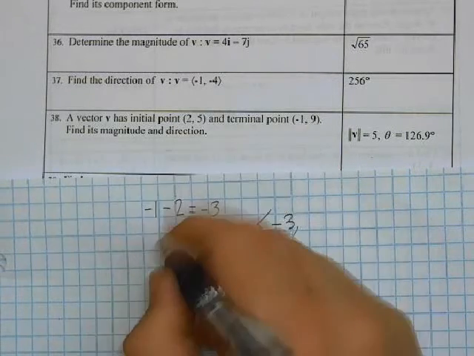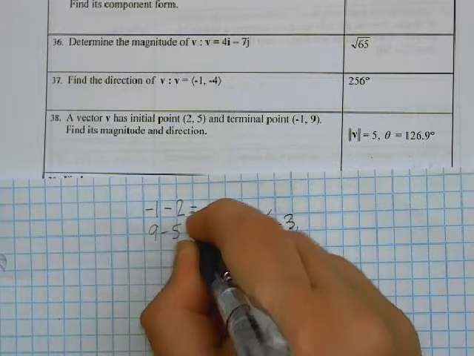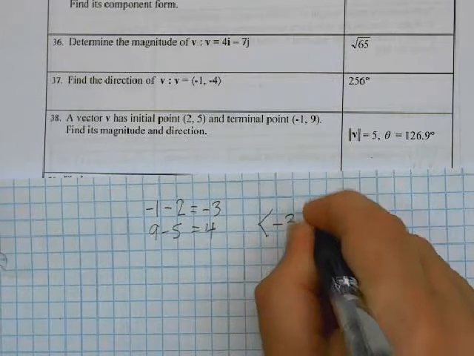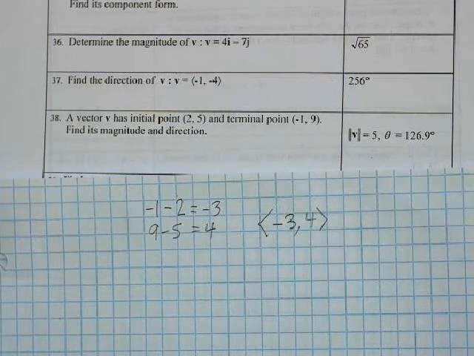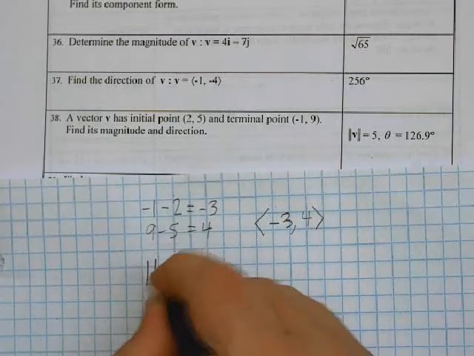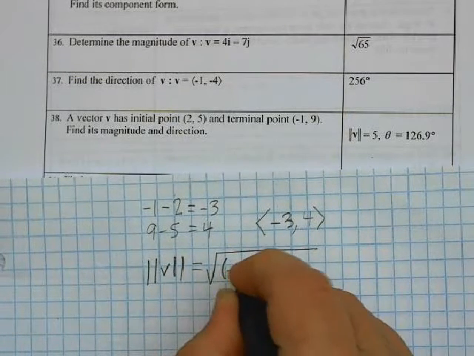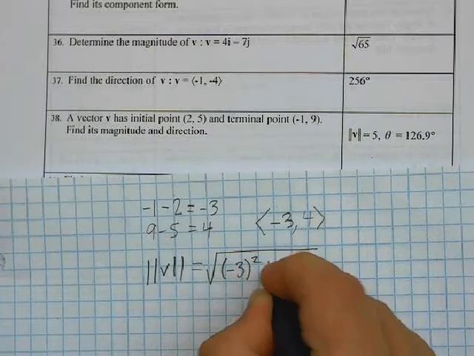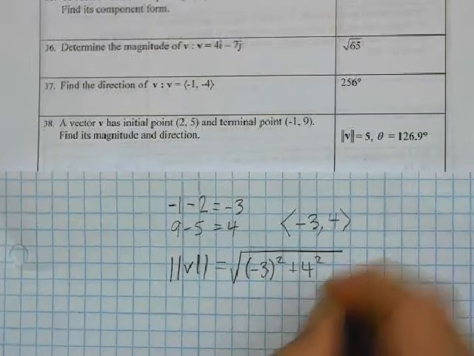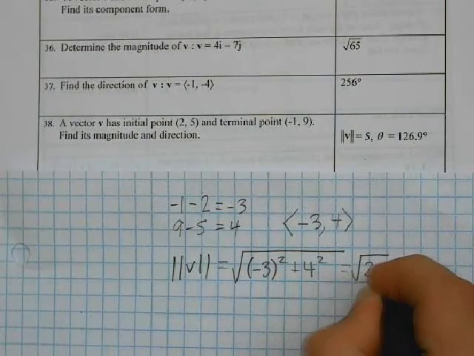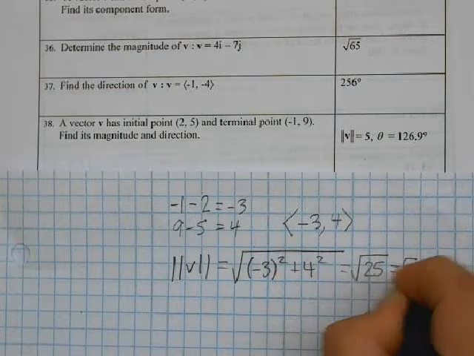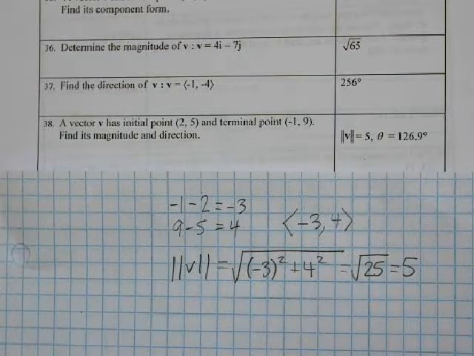And then 9 minus 5 is 4. There's component form. So the magnitude, the square root of -3 squared plus 4 squared. So the magnitude is 5.